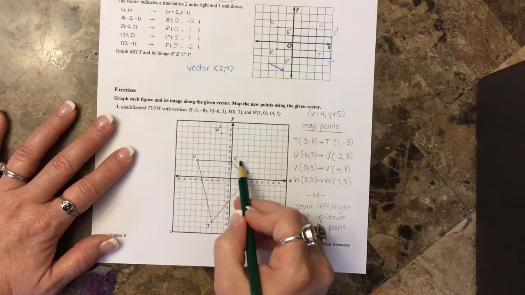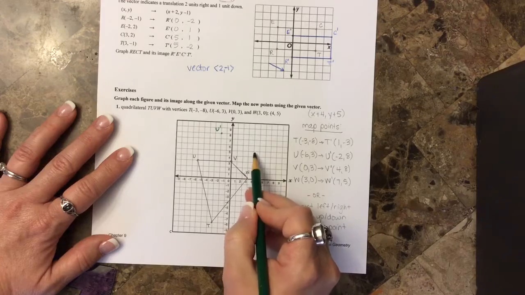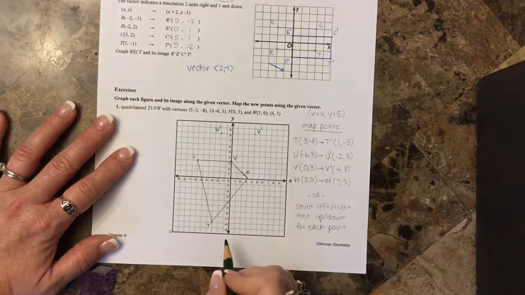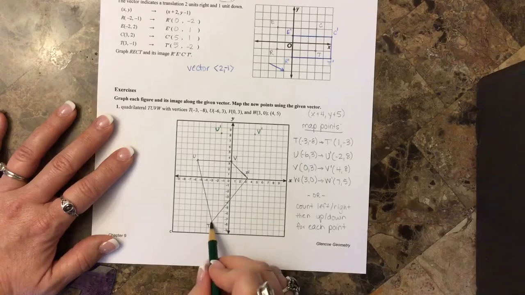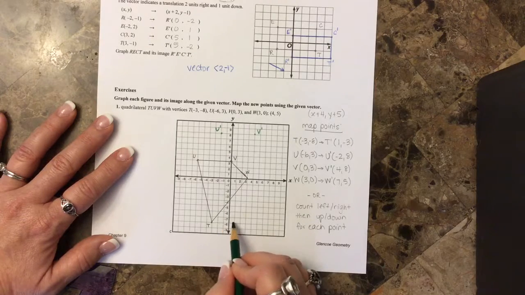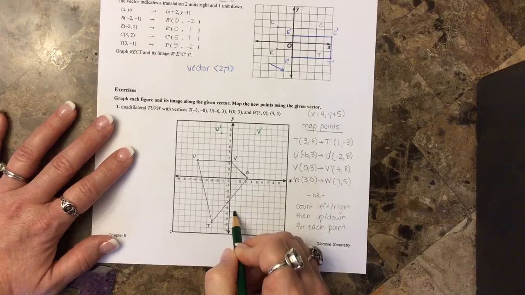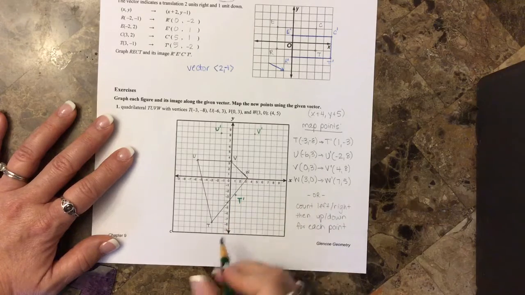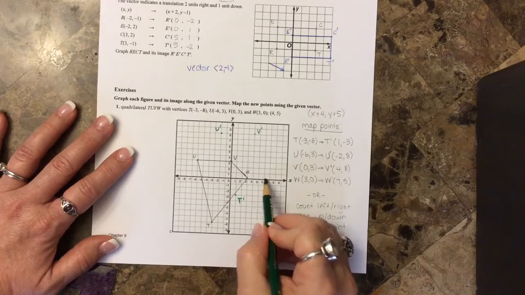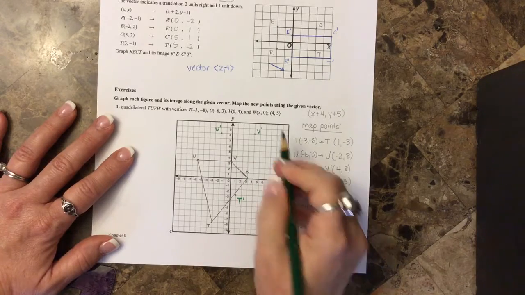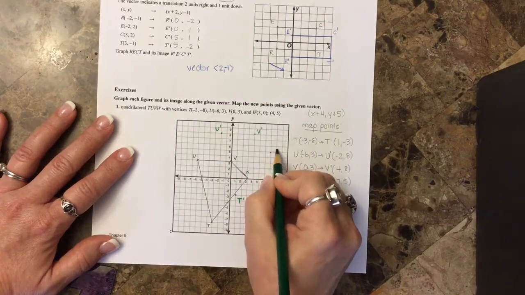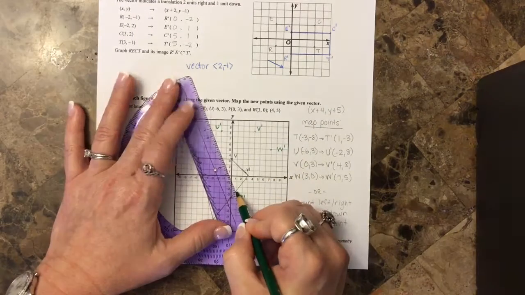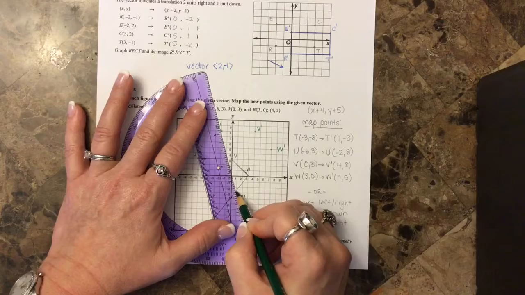V is going to go right 4 and then up 5, V prime, and T is going to go right 4, 1, 2, 3, 4, and then up 5, and then W is going to go right 4 and up 5, and then you just connect the vertices.